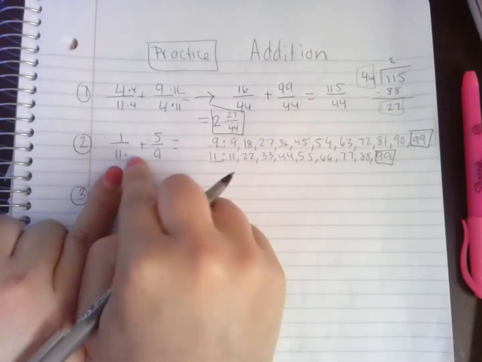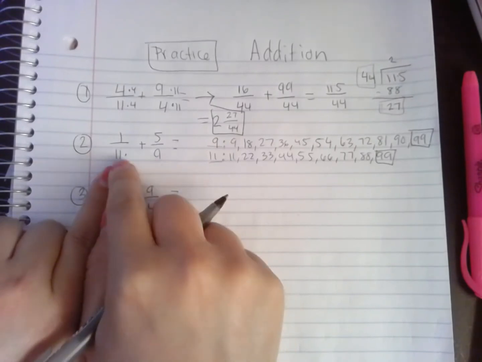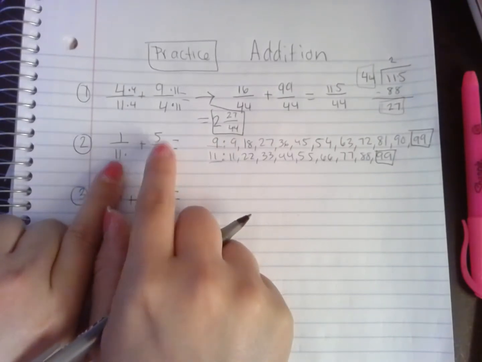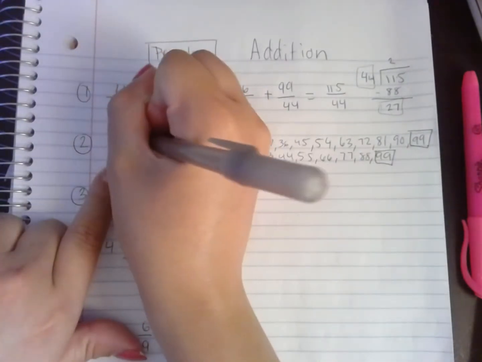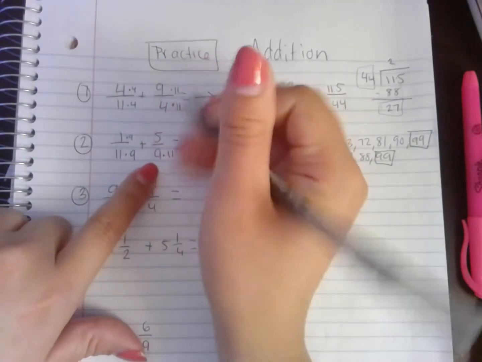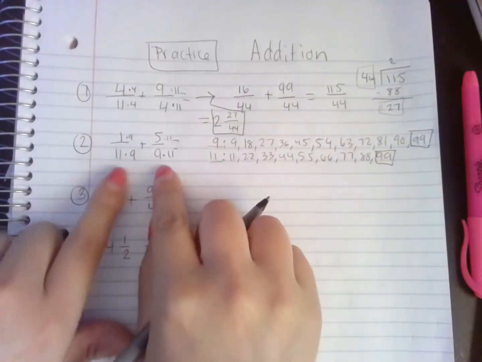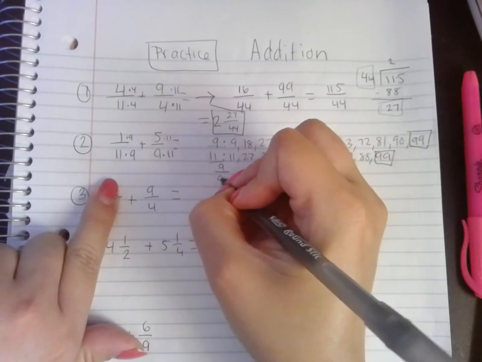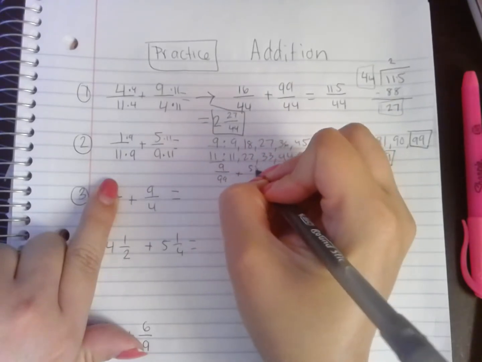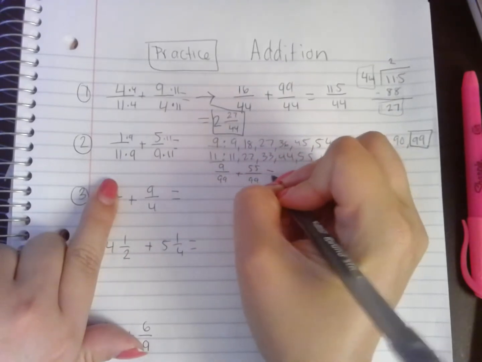So I know that the common denominator is going to be 99, so I need to multiply the factors here that give me my denominator as 99. So 11 times 9 will give me 99. So now my new fractions are going to be 9 over 99 plus 55 over 99.